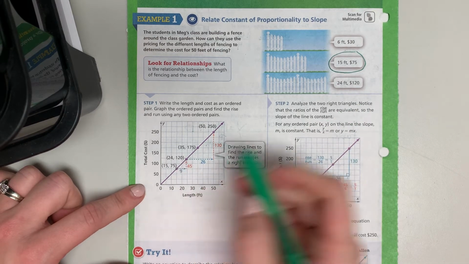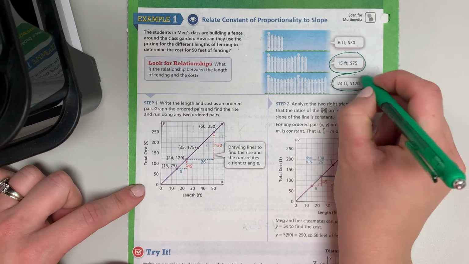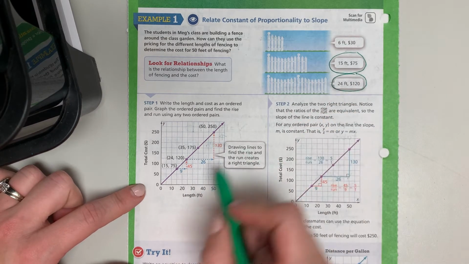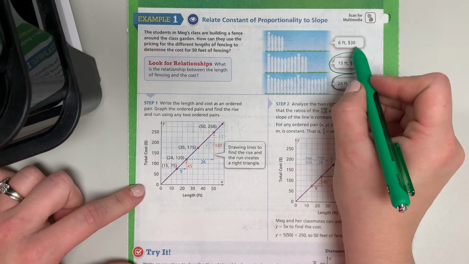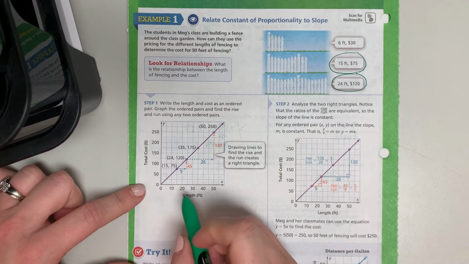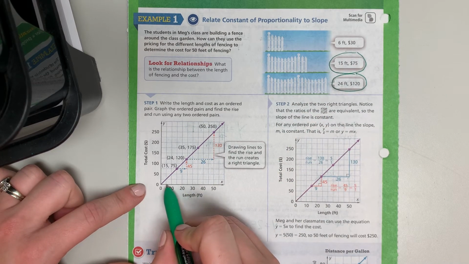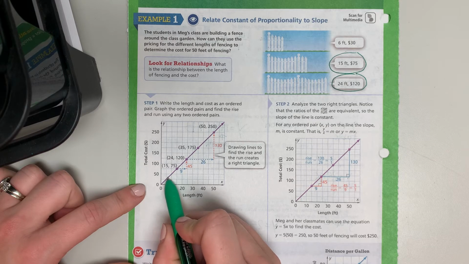You'll notice they have the points there. That was that data information. And here we have 6 foot, $30. So we would go to 6 foot right about here. It would go up to about 30 right there.